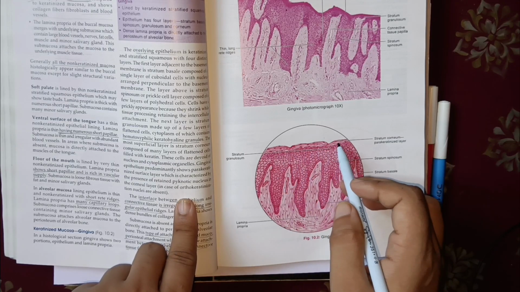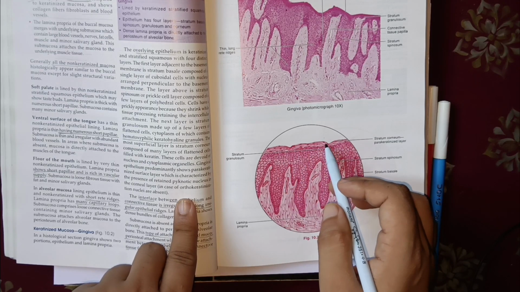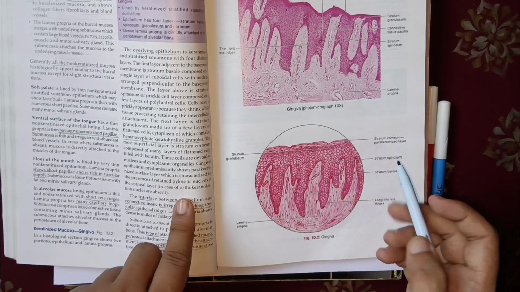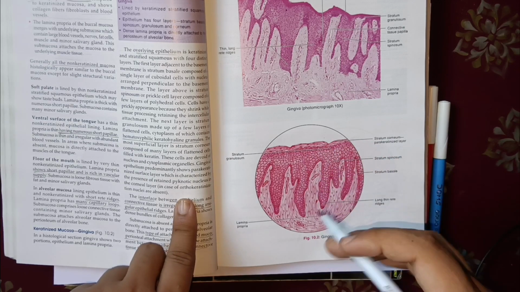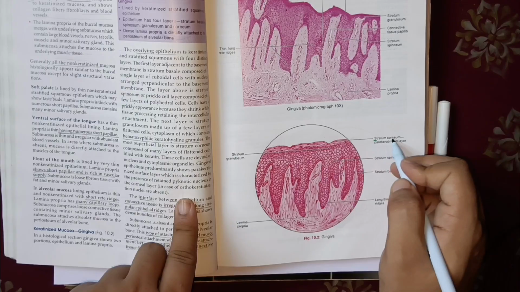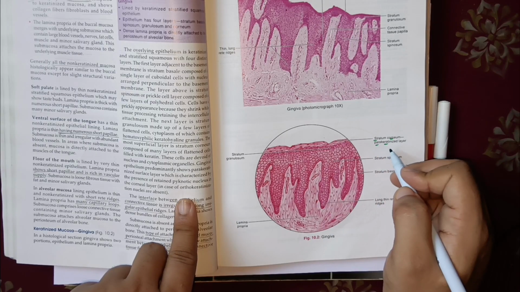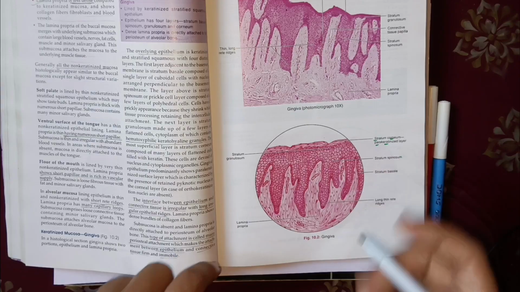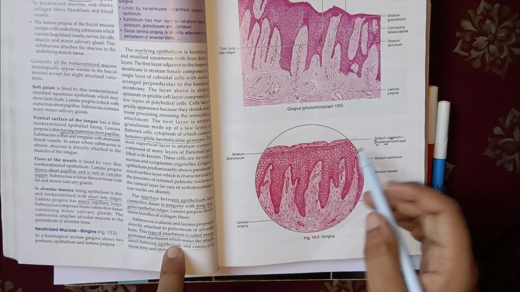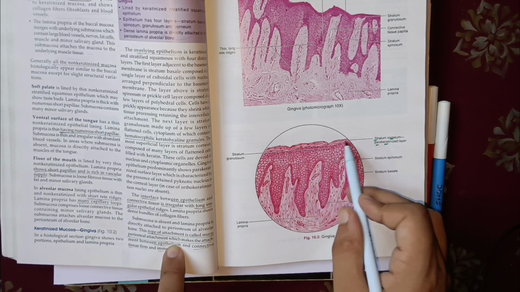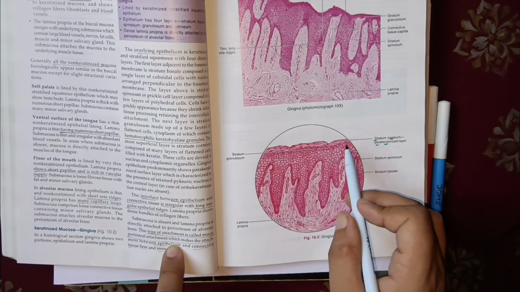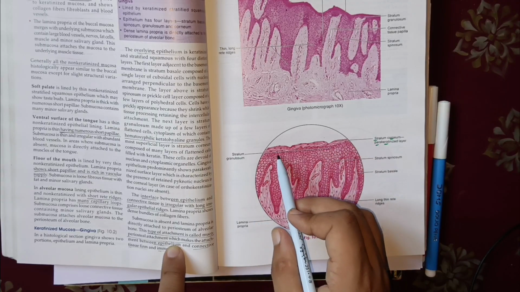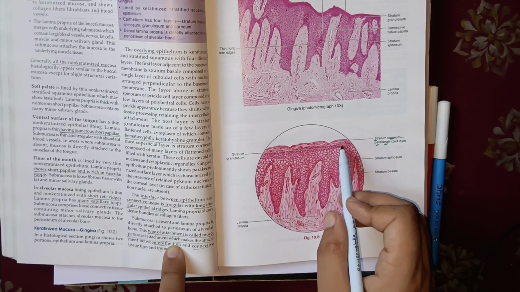Keratinization is present here in the uppermost layer, so they are called keratinized epithelium, and the outermost and uppermost layer is the stratum corneum, and they are parakeratinized. About parakeratinization and orthokeratinization I will be discussing later, but for now just remember the outermost layer. That is the stratum corneum here, and below that we can see the stratum granulosum.